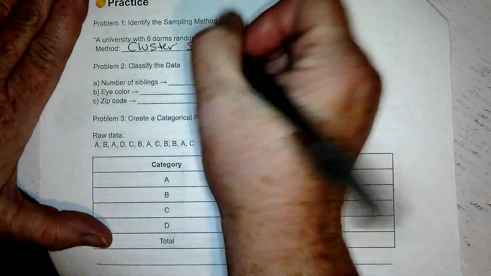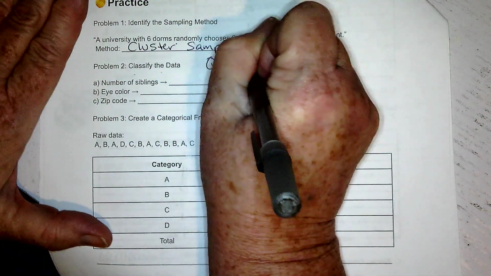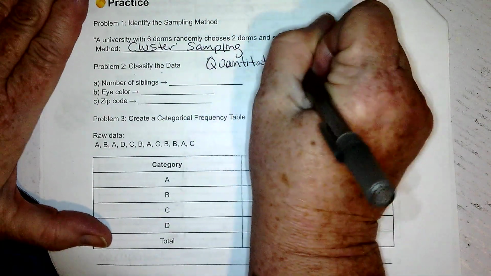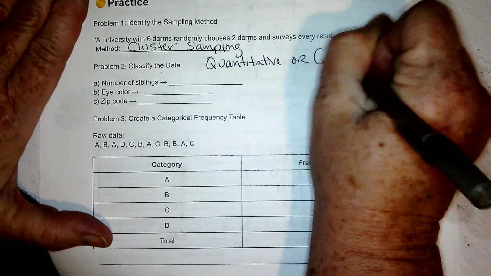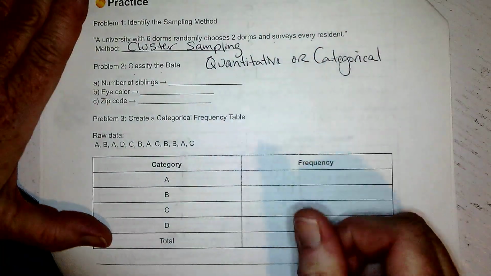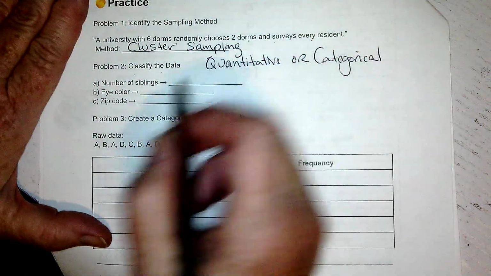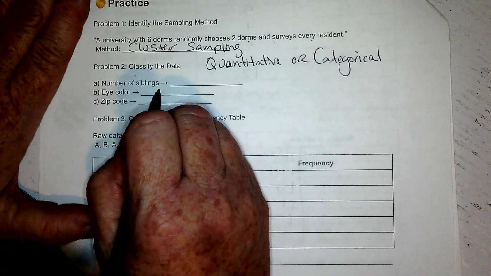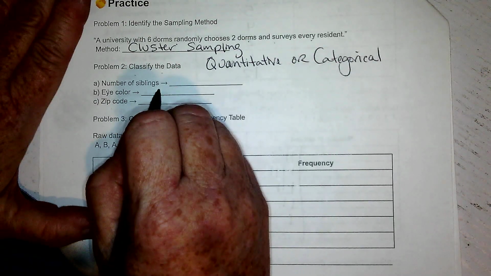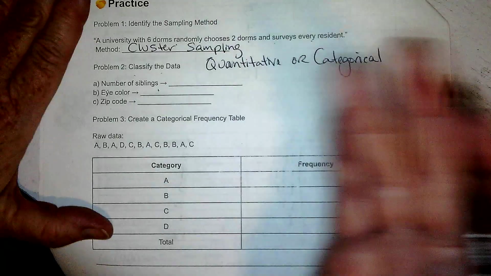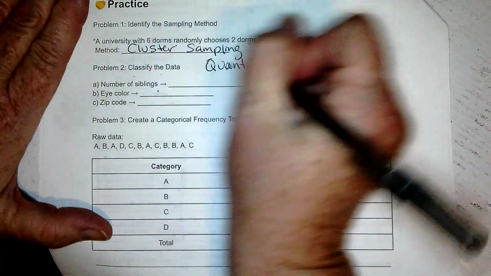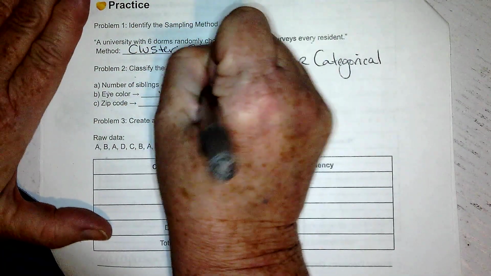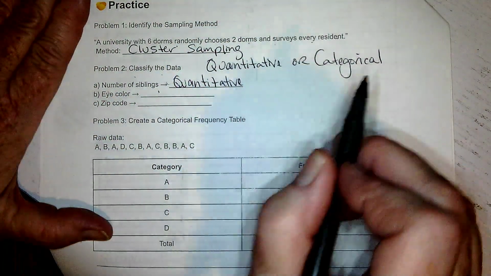To classify the data, what does this look like? Is it going to be quantitative? Or is it going to be categorical? Remember, categorical is also qualitative. All right. So number of siblings, that's a number, but is it a label or is it something you can take the average of? That's my question I always think of. And I could take the average of number of siblings in our class, so that's quantitative. Eye color, no number there, so that's categorical.